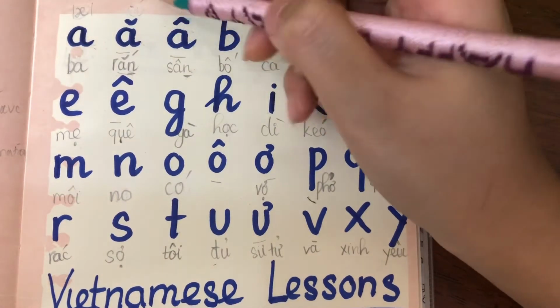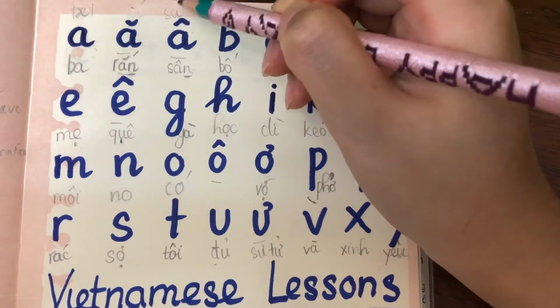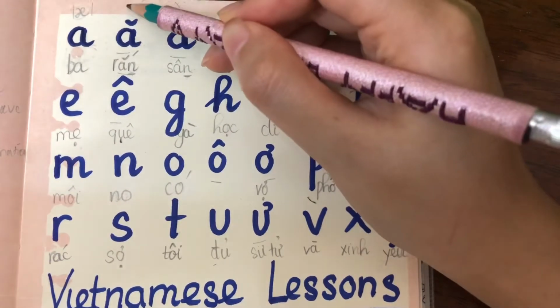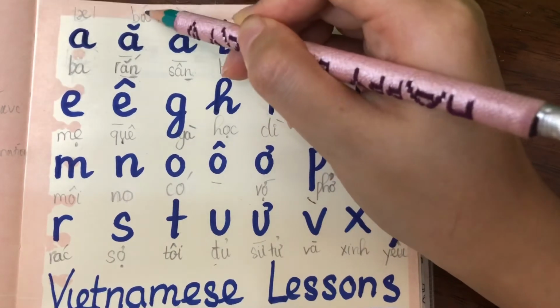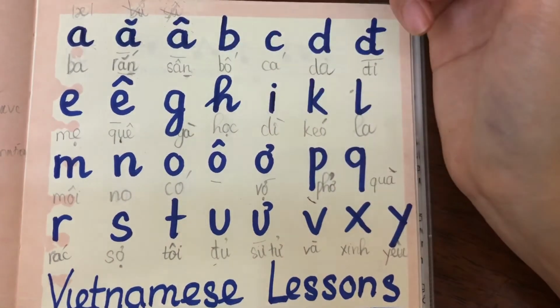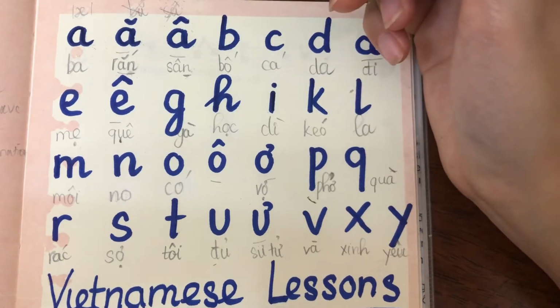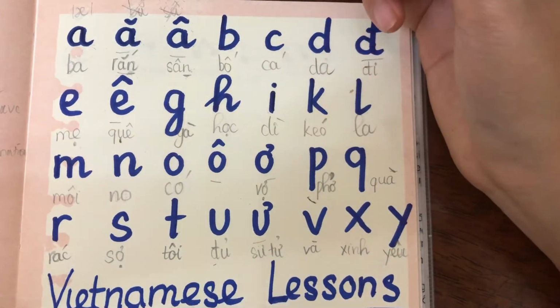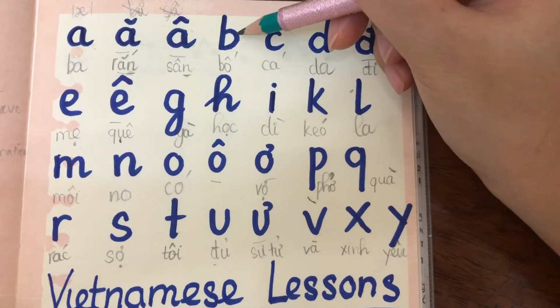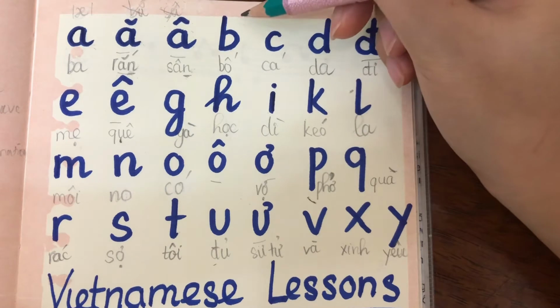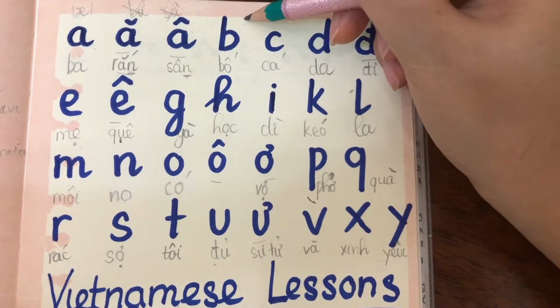Okay, so for example, we cannot write this. In Vietnamese there's no word like this, or like this. There's just no word like that.